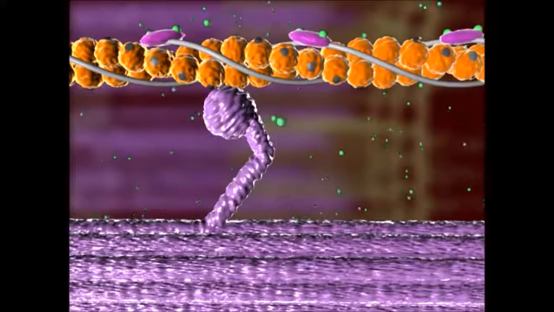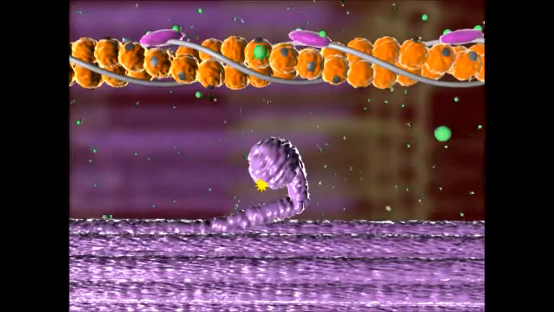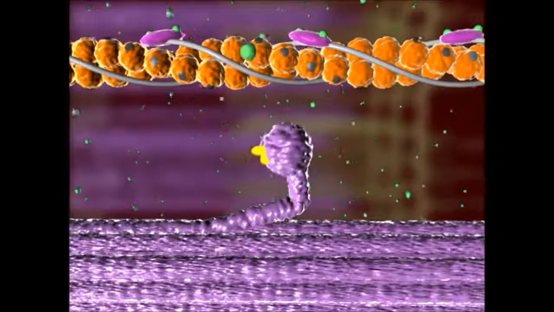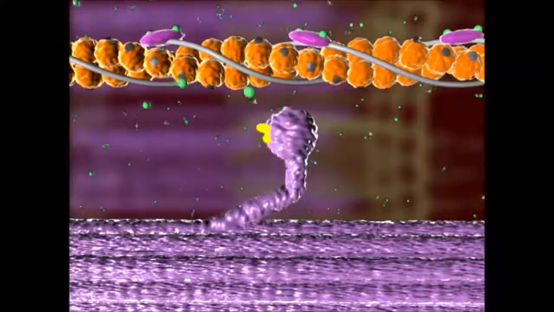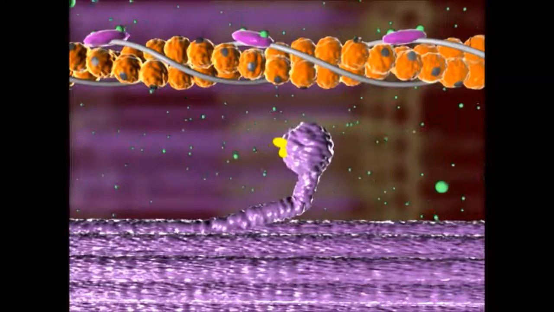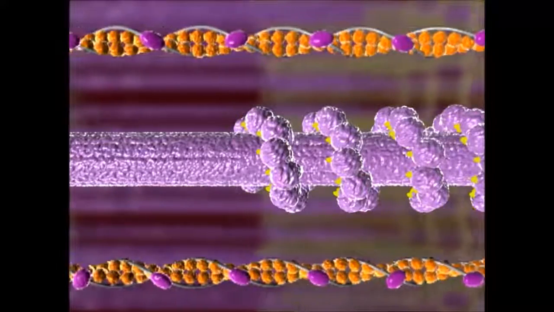Next, ATP binds to the myosin head, causing it to detach from actin. When the ATP is broken down to ADP and phosphate, the myosin head extends. The sequence repeats as long as calcium ions are present. Bind, power stroke, detach, extend. The combined work of many myosin heads causes the actin filaments to slide past the myosin filaments. When the action potentials stop, calcium ions are pumped back into the ER. The myosin binding sites on actin are again blocked, and the muscle relaxes.